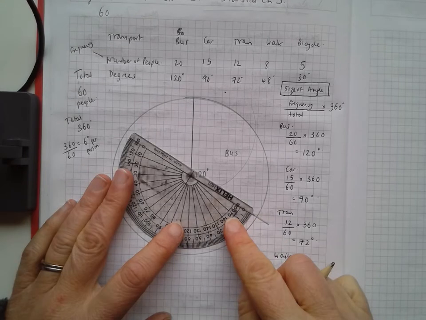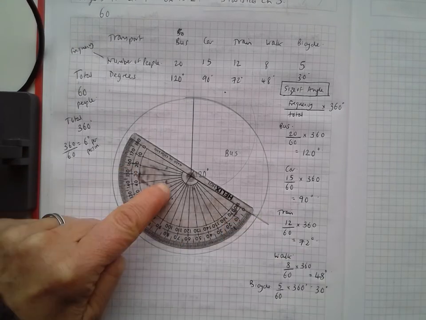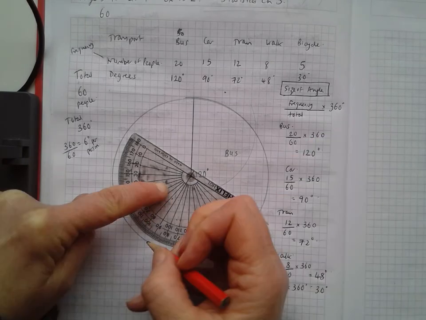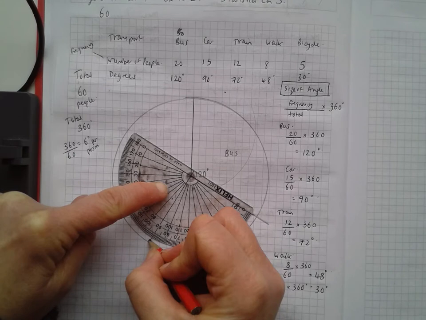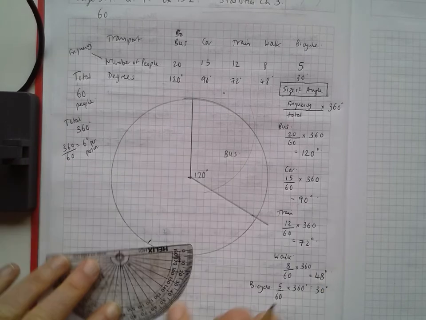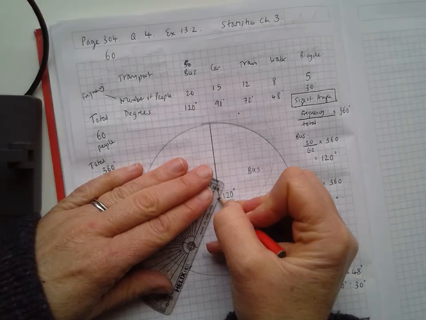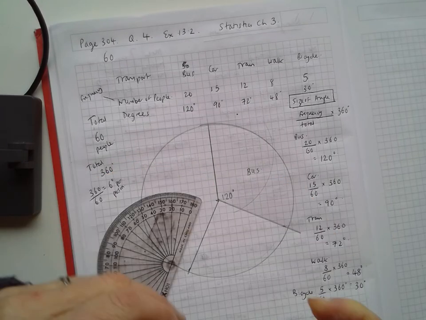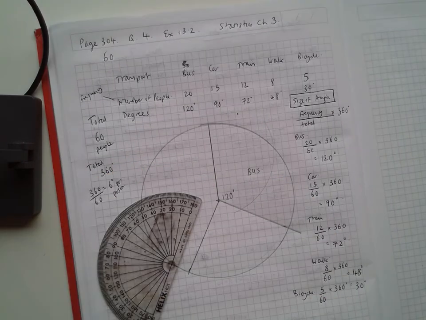So my 0 is lined up with that line. My center is lined up with the center. I've got 90 degrees, which is going to go around to here, isn't it? So there's 90 degrees, and I join those up. Okay, all my pencils are conspiring here against me. So this is 90 degrees, and that is car.